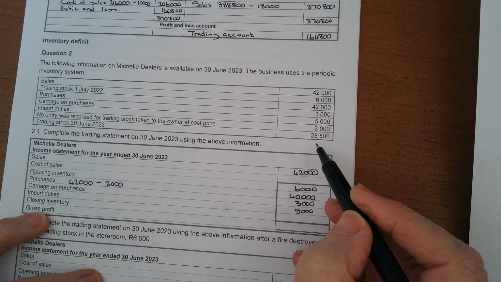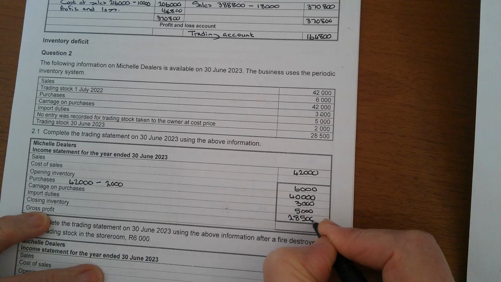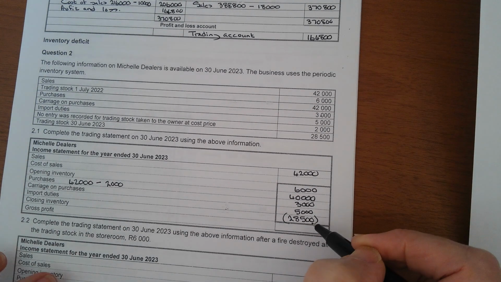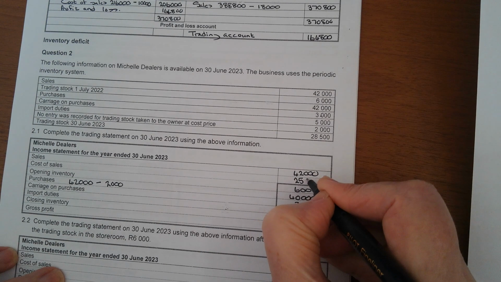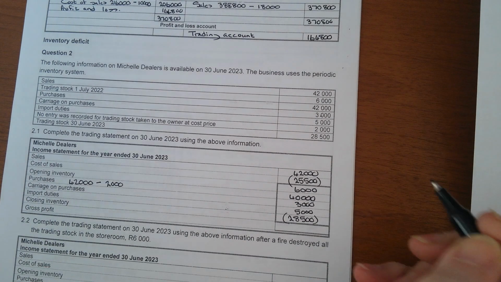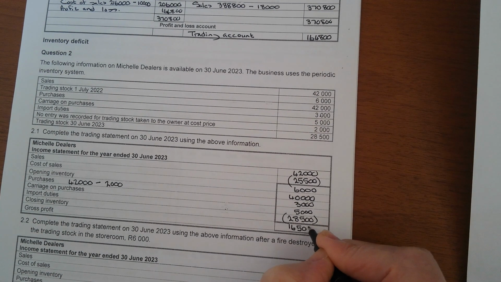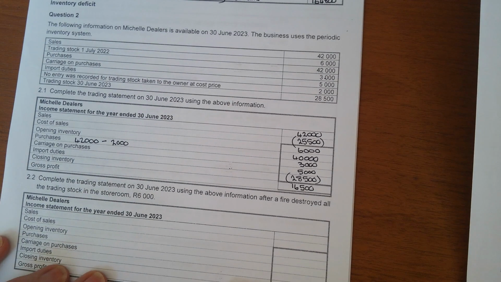And then the closing stock is 28,500. So I will be able to calculate my cost of sales, adding these figures together, subtracting the 28,500, and that gives me 25,500. And if I subtract that from sales, it gives me a gross profit of 16,500.